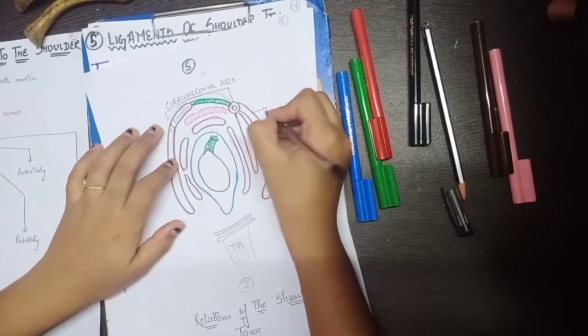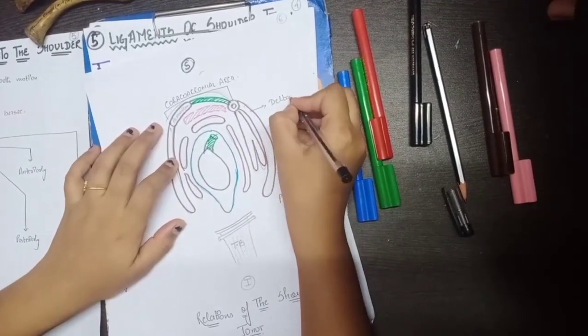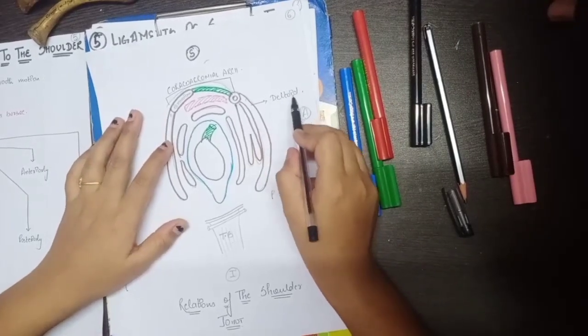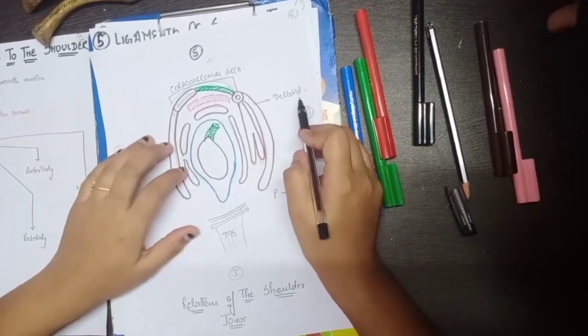Then we have this one, deltoid. You should know one thing very clearly. I'll be taking a class on deltoid also.